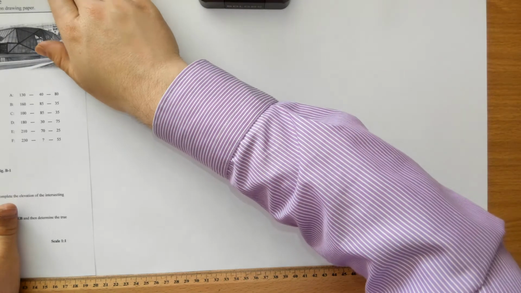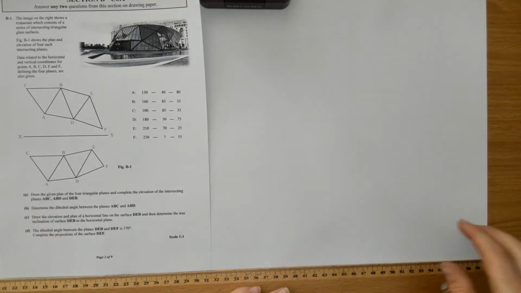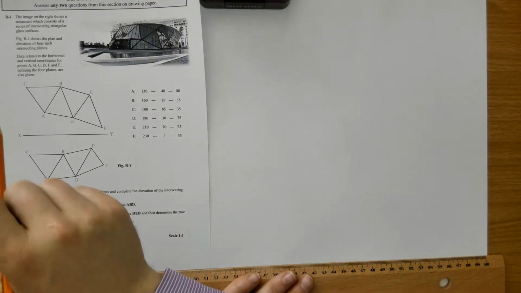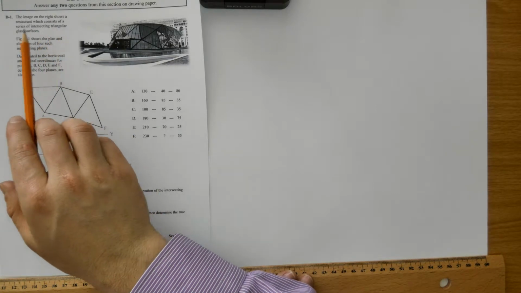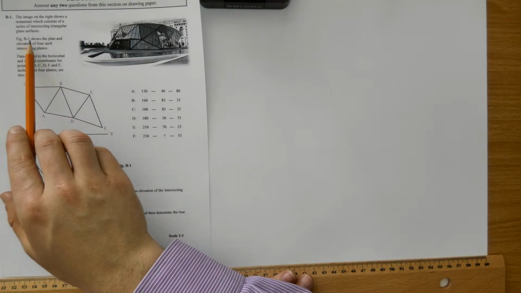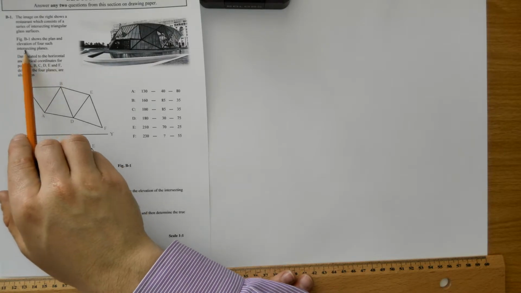Okay, so this is 2016 question B1. It's the dihedral angle, basically intersecting surfaces. The image on the right shows a restaurant which consists of a series of intersecting triangular glass surfaces. Figure B1 shows the plan and elevation of 4 such intersecting planes.